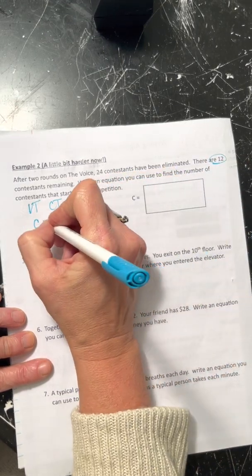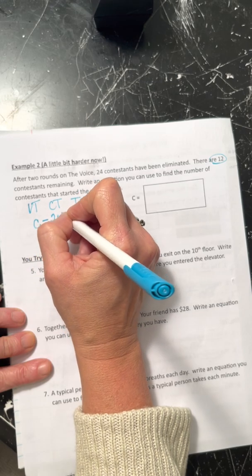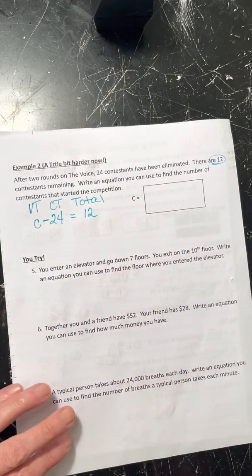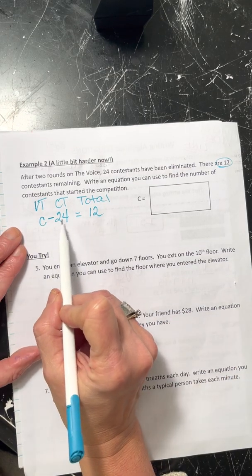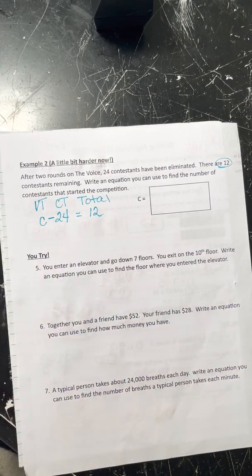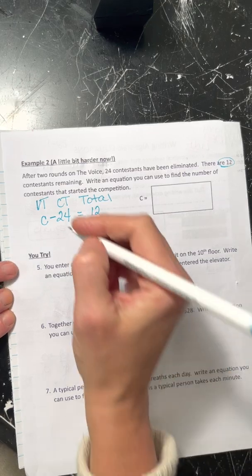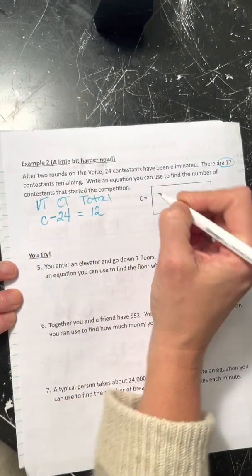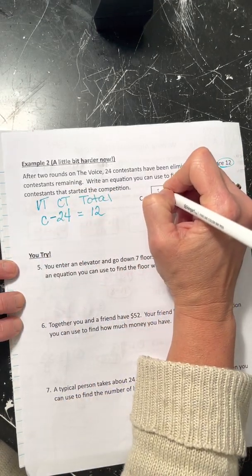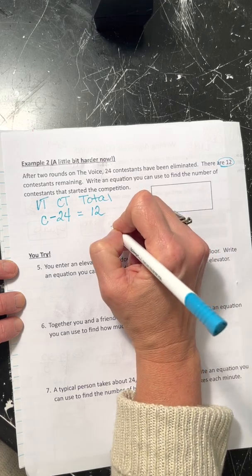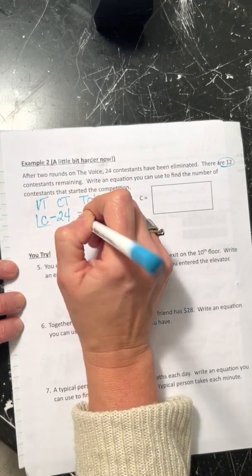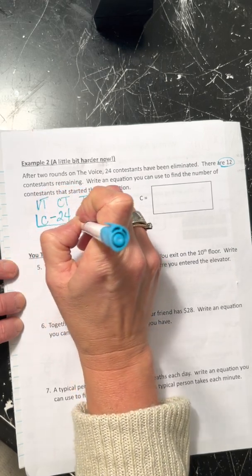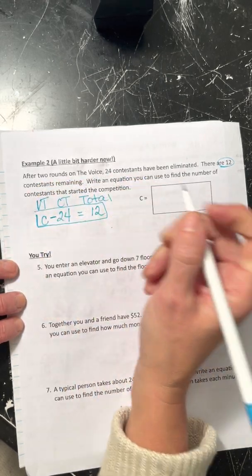And 24 have been eliminated. So, C minus 24 is going to equal 12, and we want to know what C is. So we're going to add 24 to both sides. All right, that's our equation.